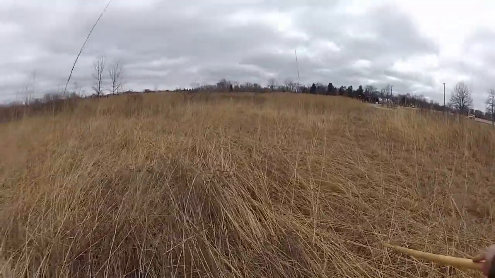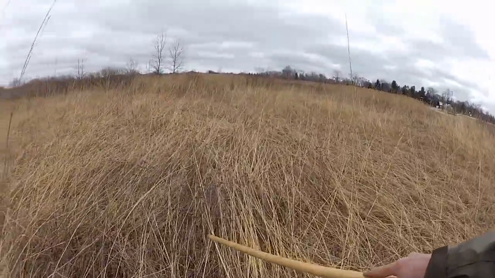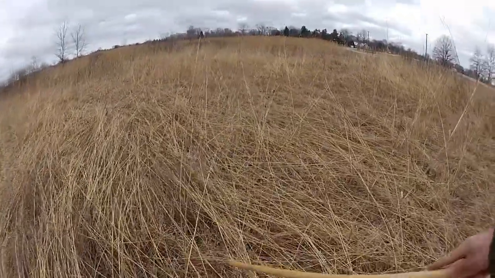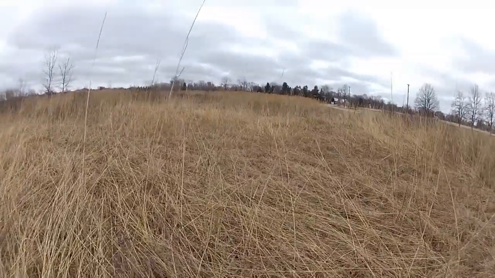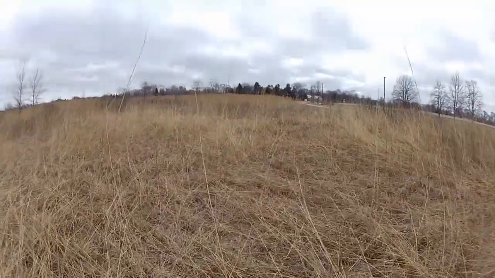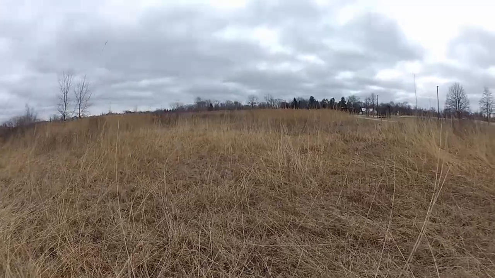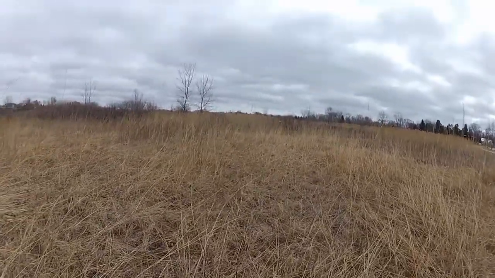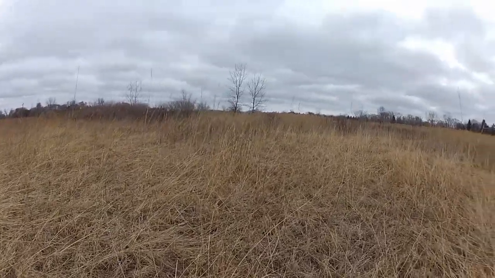burns a lot of this vegetation, which recycles nutrients back into the soil. It exposes the soil so it can warm up faster from the sun, which can speed up this year's growth. And some prairie species, their seeds can't germinate unless there's been a fire. So some species can't even reproduce without the fire.